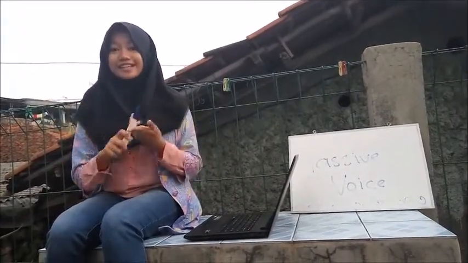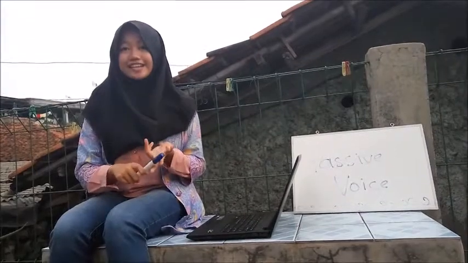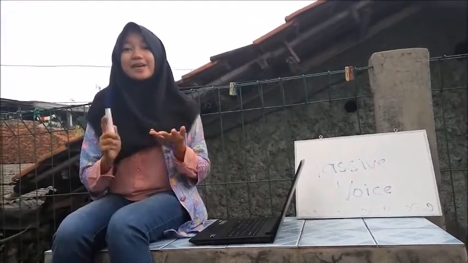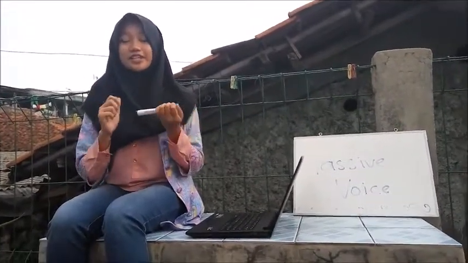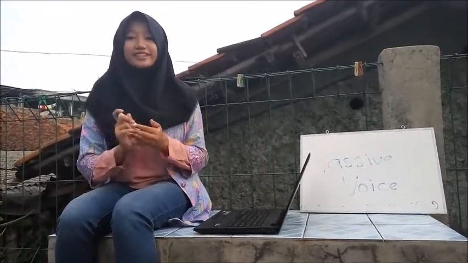Okay, there are simple present tense, simple past tense, present continuous tense, past continuous tense, present future tense, past future tense, present perfect tense, and past perfect tense. Okay, Tama, can you explain an example about the passive voice? Yes, I will explain about simple present tense and simple past tense.